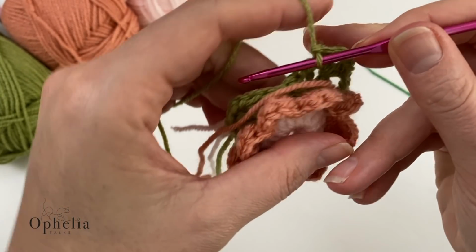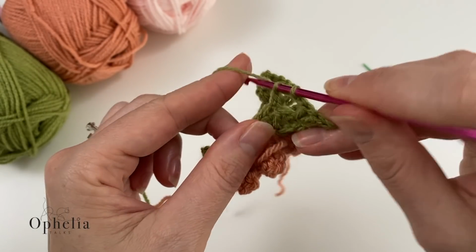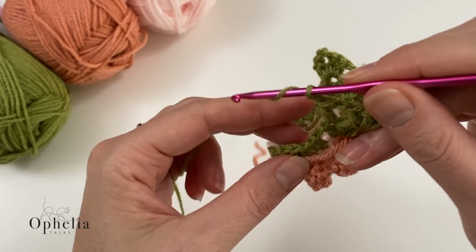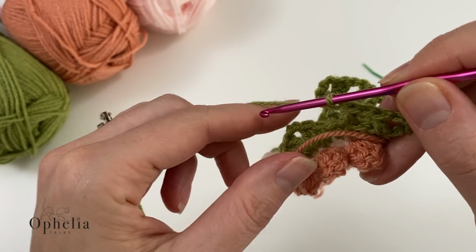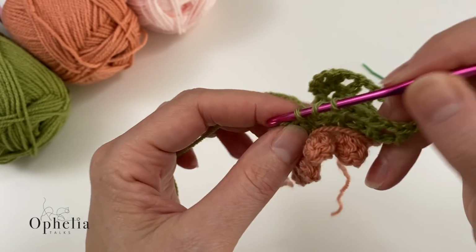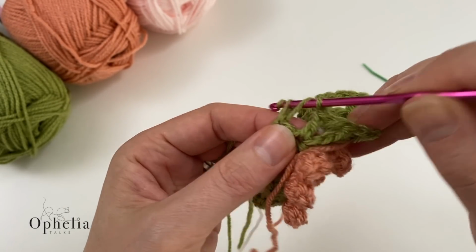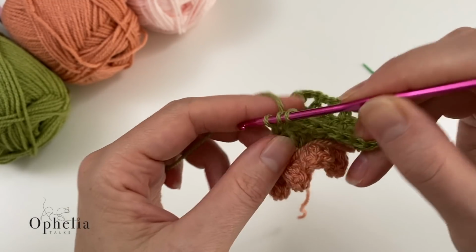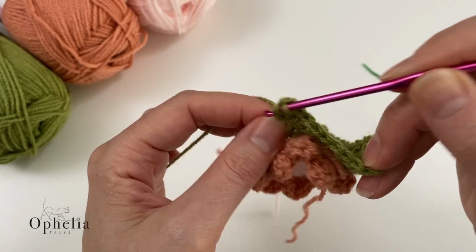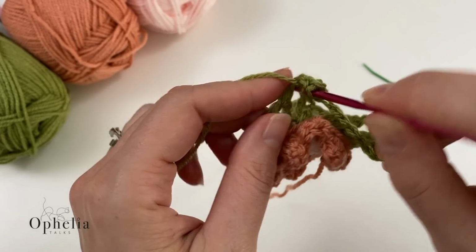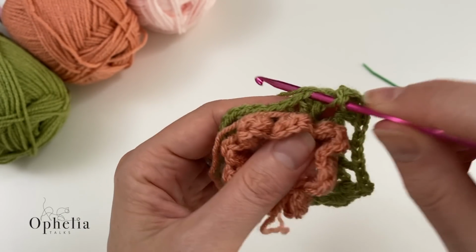Next, chain 1, skip 1, double crochet in the next, chain 1, skip 1, double crochet in the next, chain 1, skip 1, double crochet in the next, chain 1, skip 1, and you are doing the corner. So you continue your round like this, and I will be back to start the next round with you. But of course, do not cut off this color.